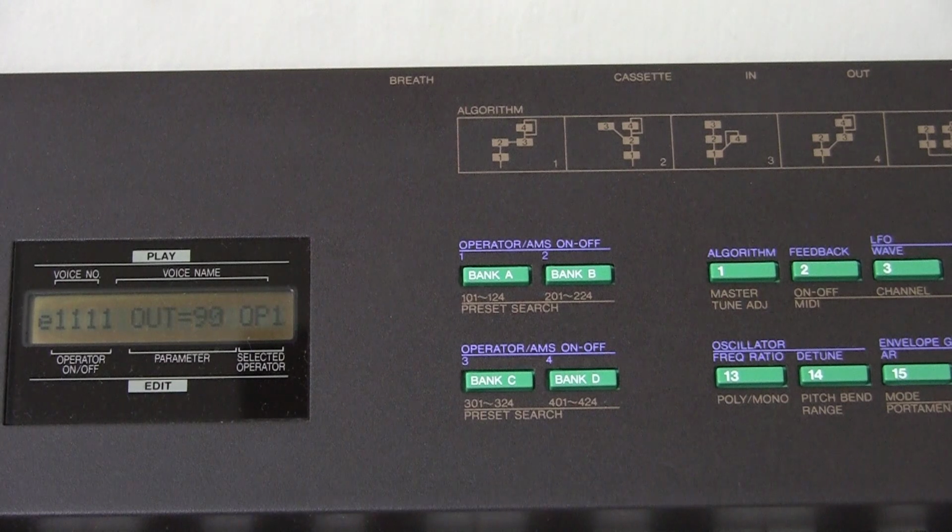So what we're going to achieve this afternoon is we are going to play with just two operators, one carrier and one modulator, and we are going to start with the envelope for the carrier.